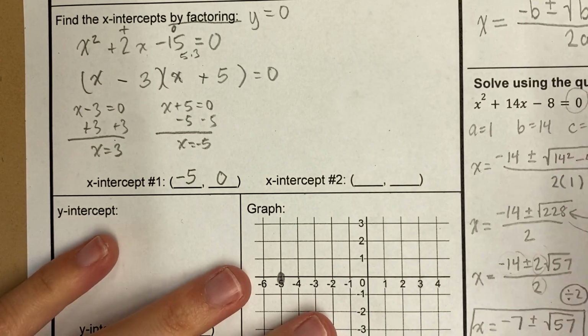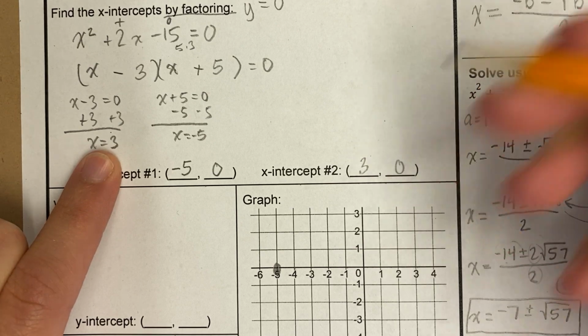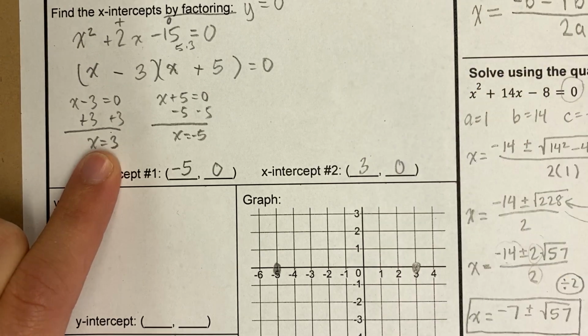Okay, notice I'm going to graph as I go. And then this is x is 3. Remember, y is 0. So this is x is 3, y is 0. That point is right here.